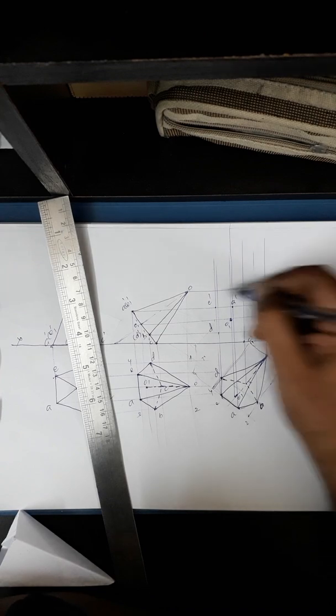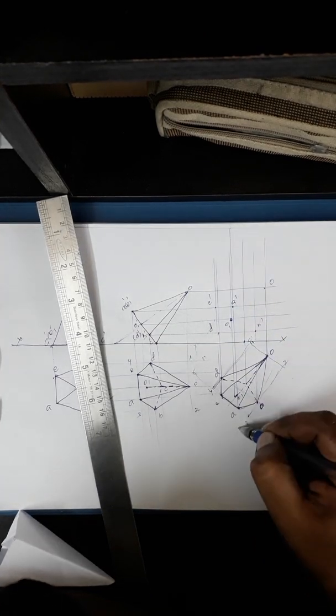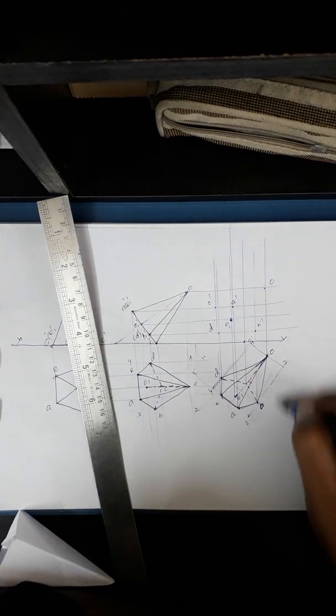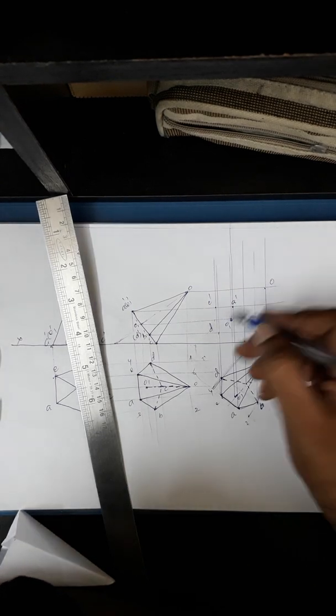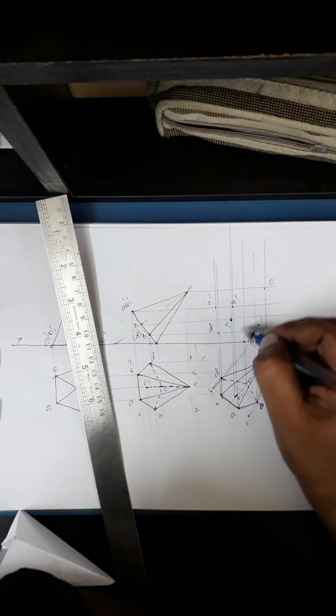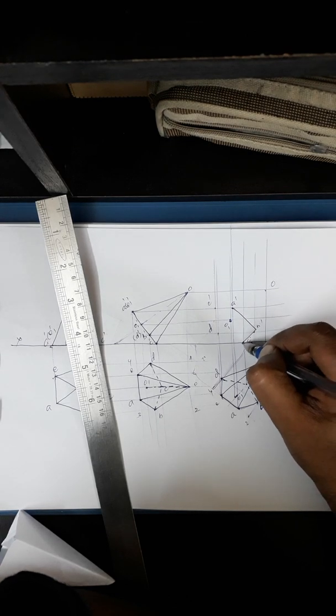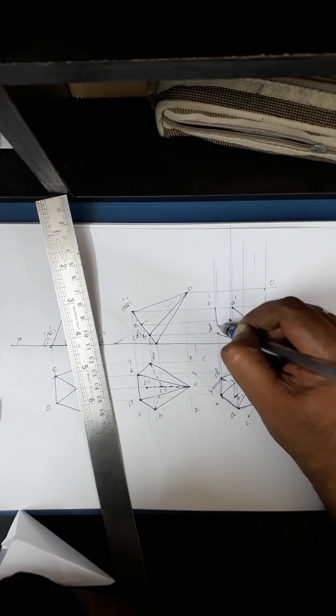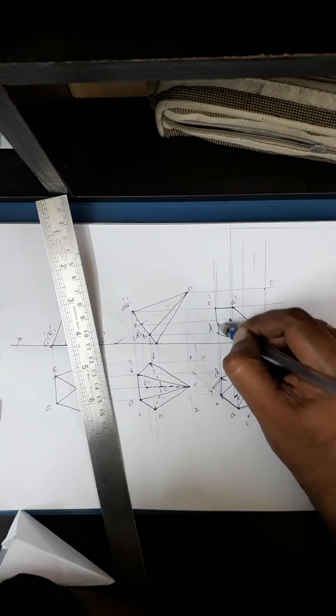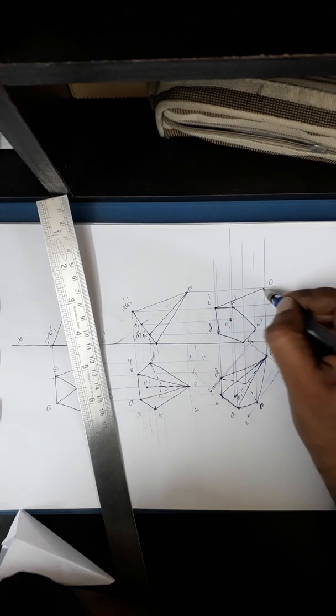Since the base is nearer to me compared to the apex, we'll complete all the base edges: AB, BC, CD. Then we'll go for the outermost edges.